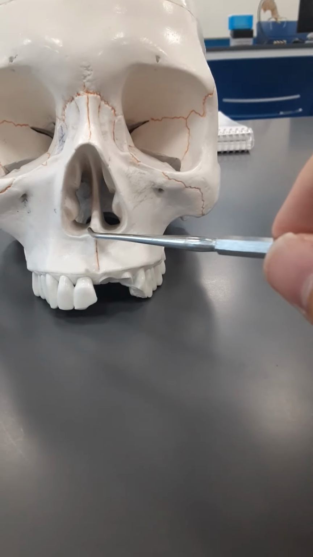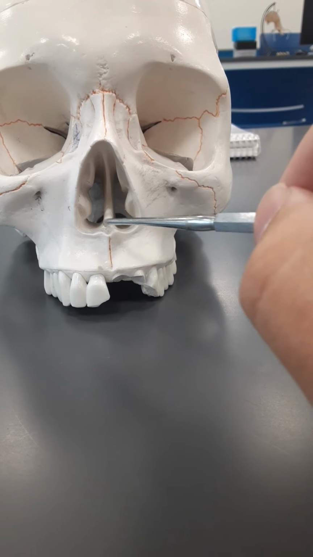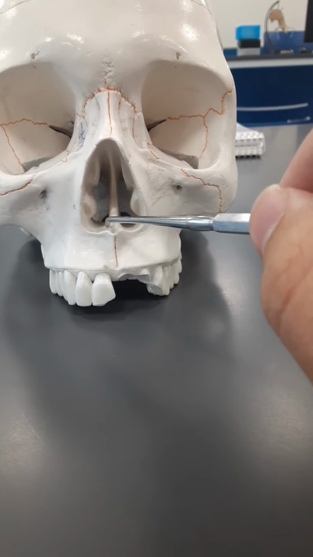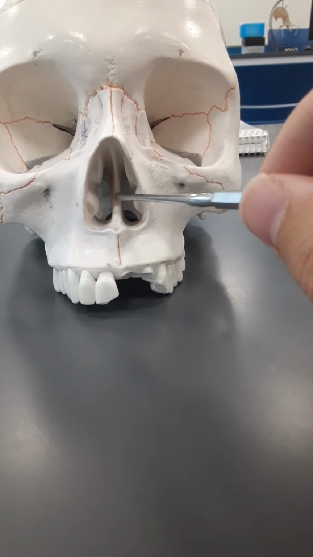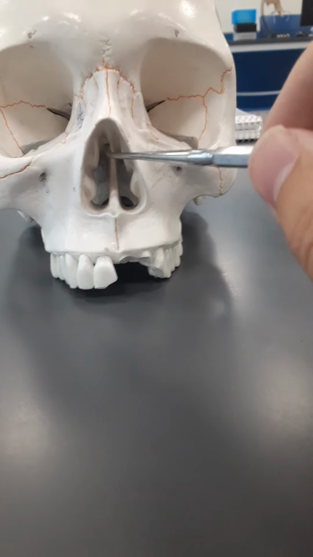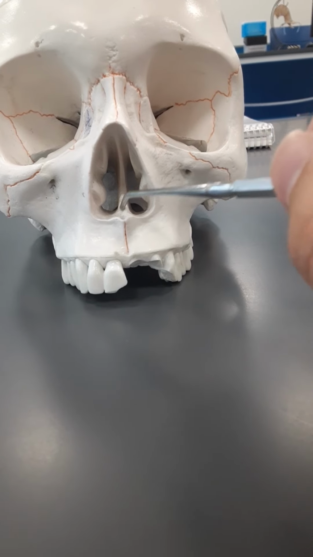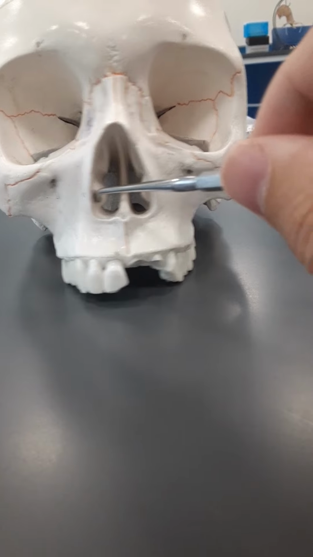Then coming down into the nasal area, this part is called the nasal septum, this big line coming up, and it's actually 2 bones that are together. The top portion of it is called the palatine plate of the ethmoid bone, and we'll see more of the ethmoid bone on the inside. And then the bottom part is called the vomer. Again, we'll get a better look on the inside of the skull.